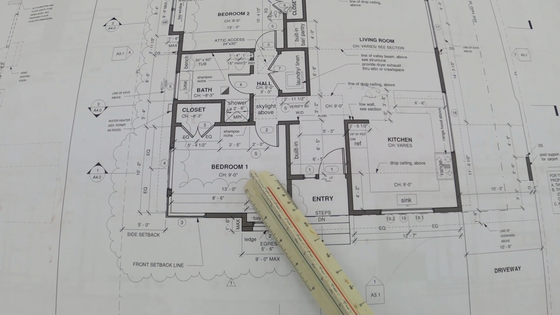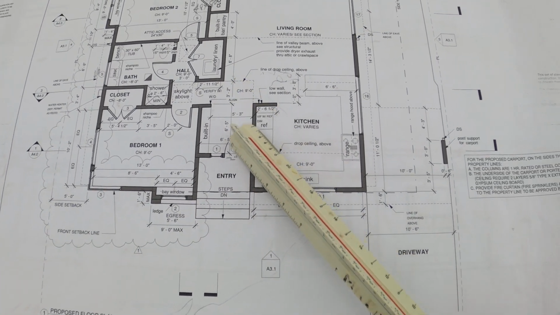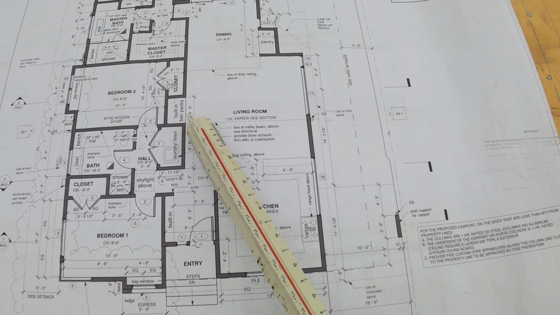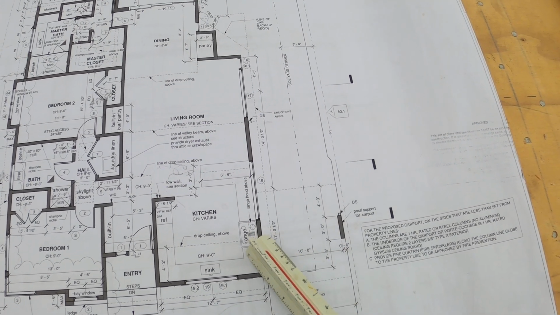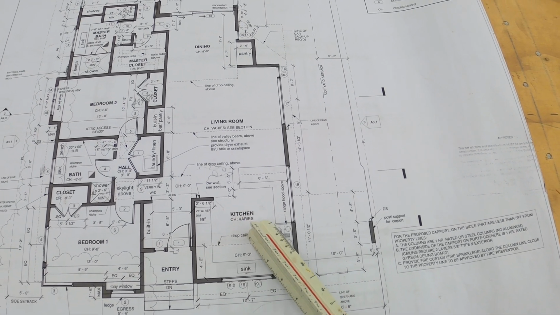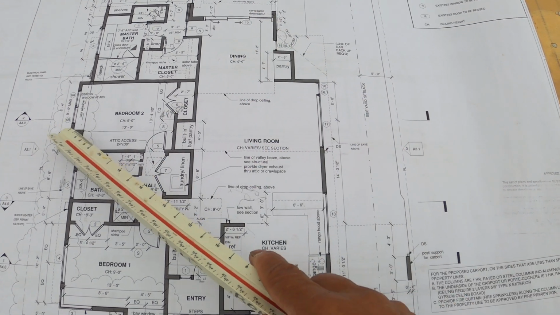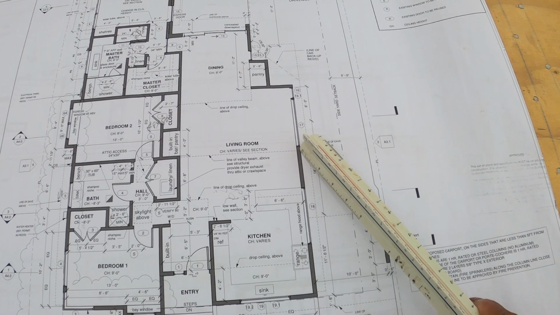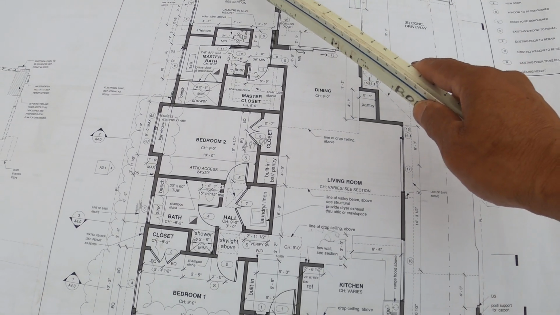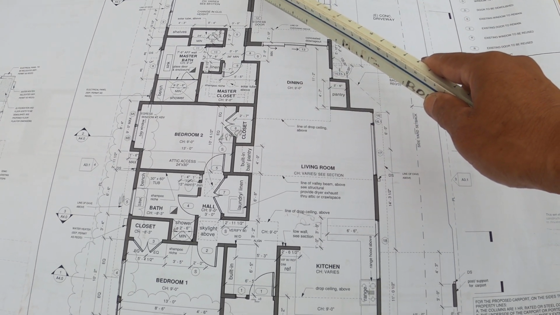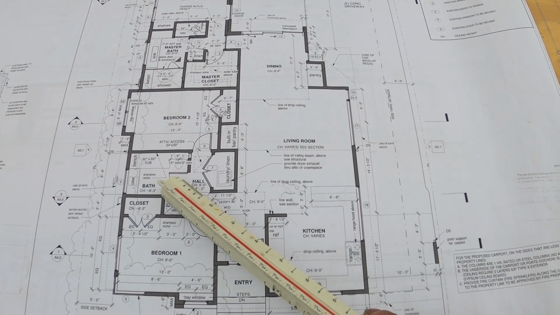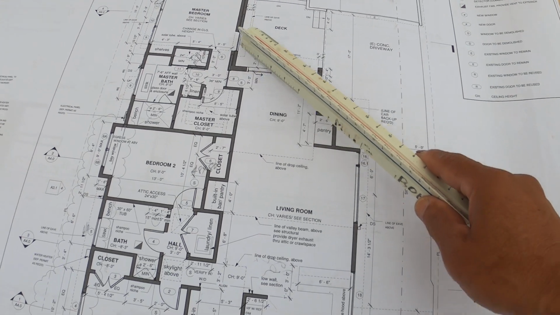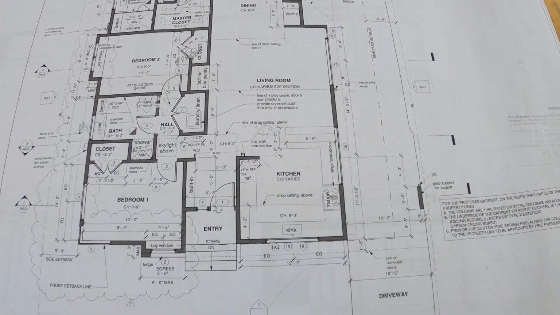Bedroom number 1 is 9 feet. This entry is also 9 feet, but here the lowest part is 11 feet, and somewhere on this part is about 12 and a half. Also there at 12 and a half. This is the valley, so this is the lowest part. The lowest part is 11 feet. So how many ceiling heights? 9 feet, 10 feet, 12 feet, 9 feet, 8 feet 3 inches, that is 4 different ceiling heights in the interior.